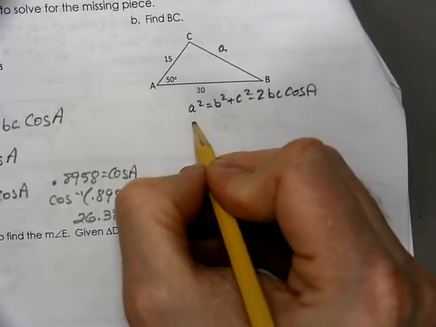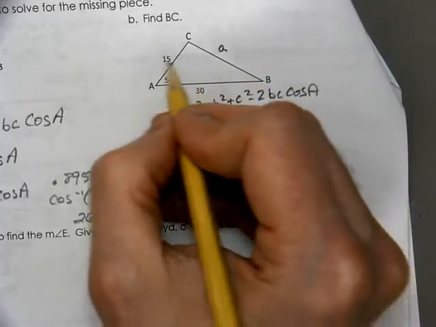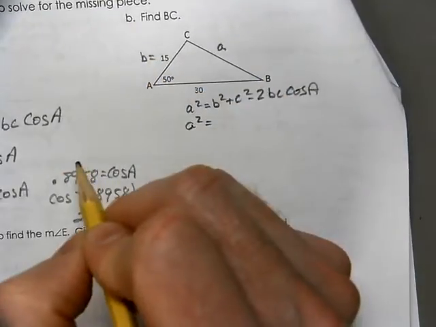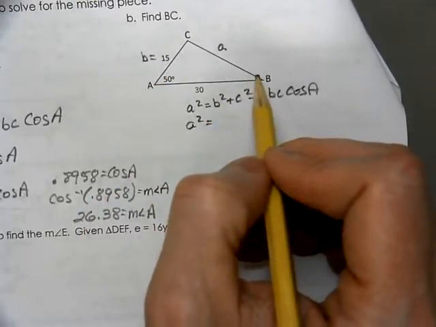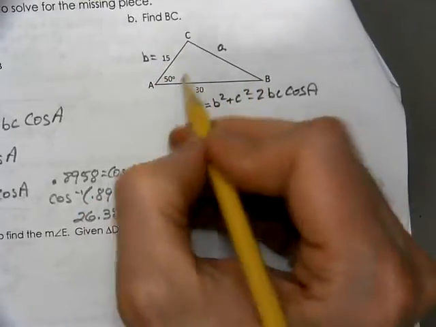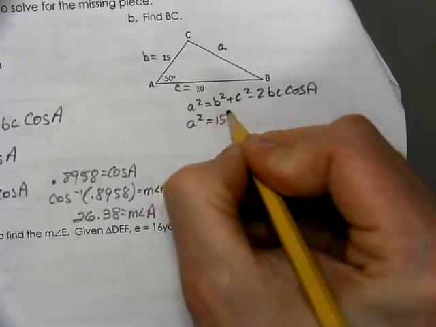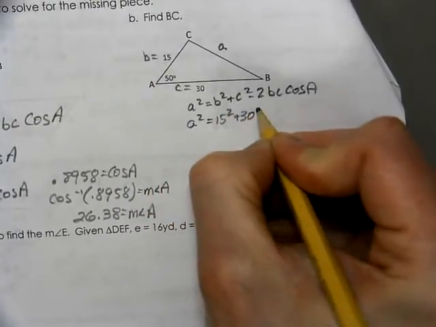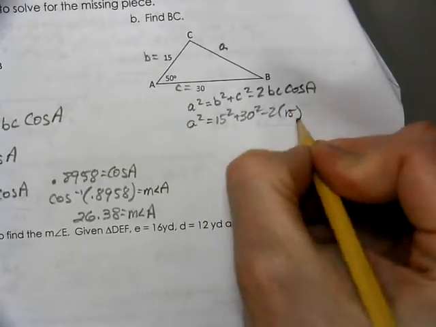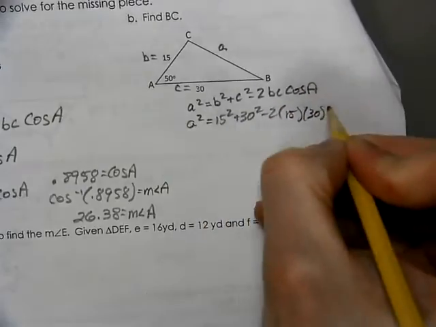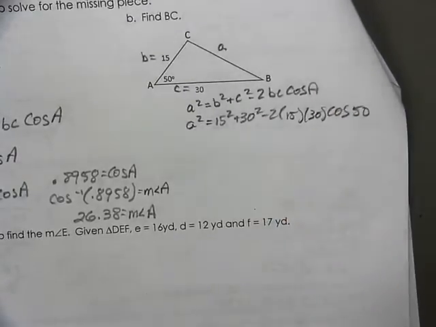So we'll plug in our numbers. A squared equals, side B is across from angle B, side C is across from angle C. 15 squared plus 30 squared minus 2 times 15 times 30 cosine of 50.